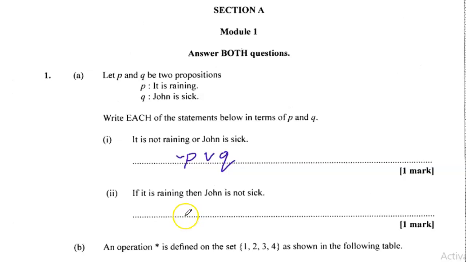If it is raining, then John is not sick. So P, it is raining, and that implies, this is a conditional statement, John is not sick, so that's not Q. So P implies not Q.